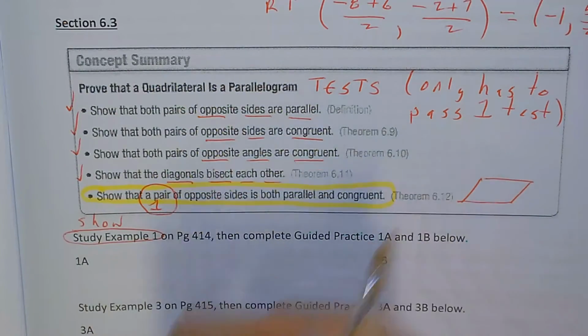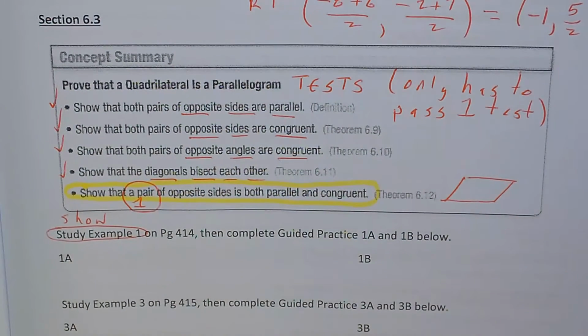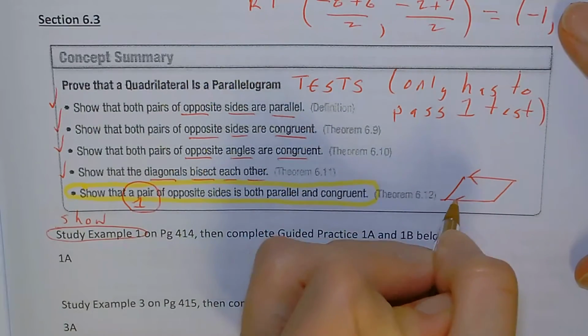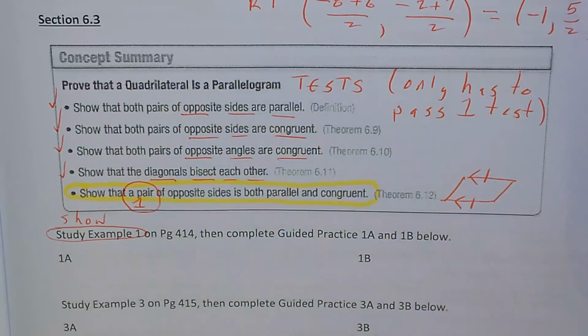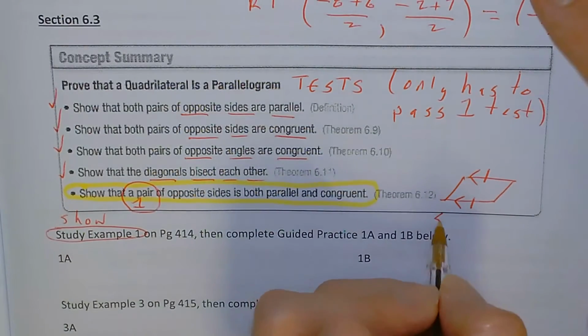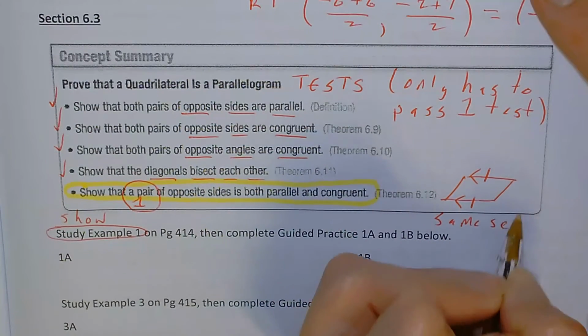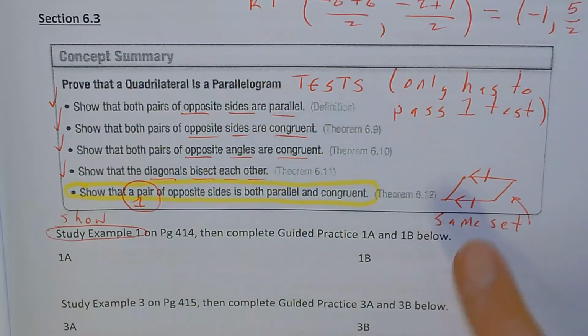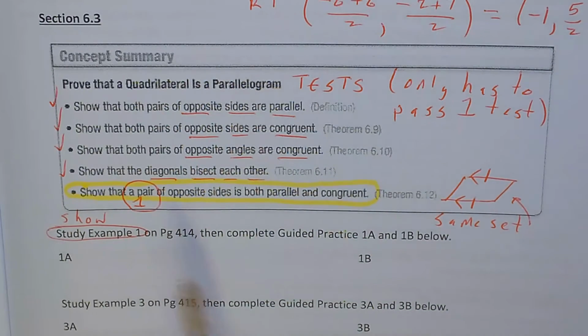So over to the side, sketch a parallelogram. And if you can show that one set of sides is both parallel and congruent, it has to be the same set. So I'm going to say same set. Then that would be a parallelogram, and I wouldn't have to worry about any of the other tests. Okay, so that's the odd one that's different than the properties that we just looked at.